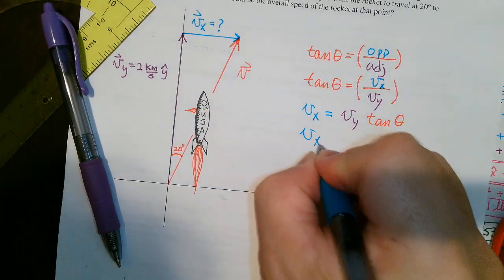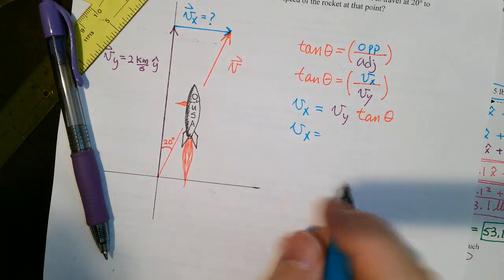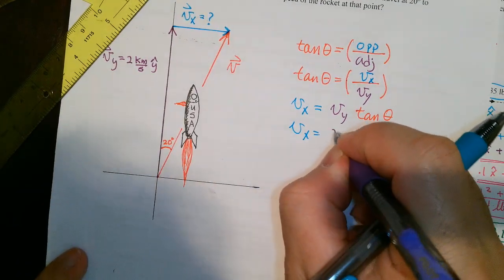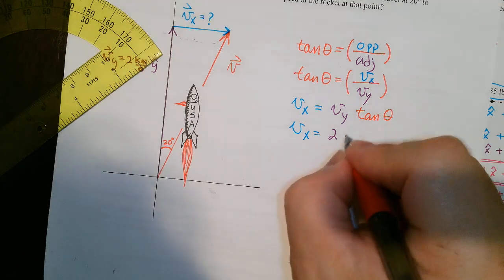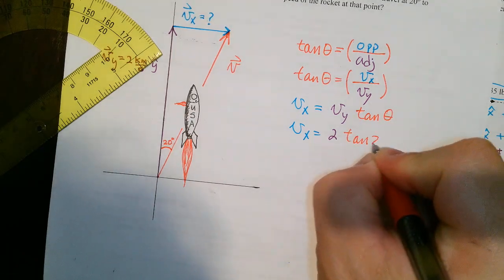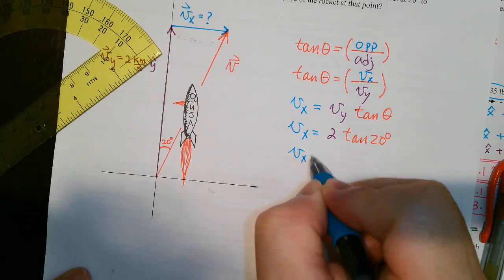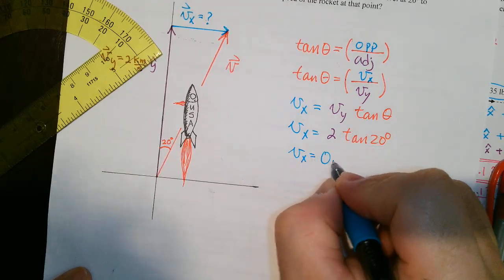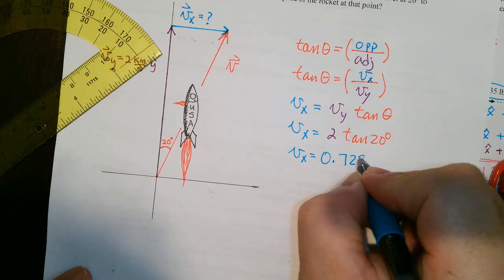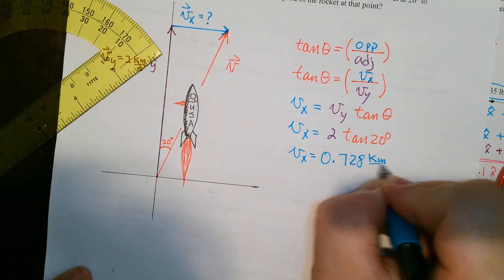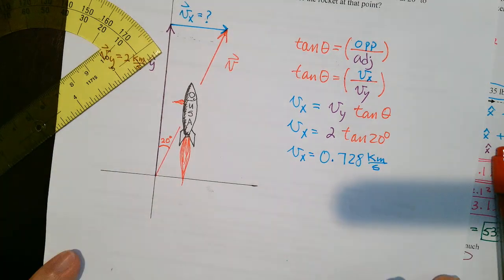So my Vx is equal to 2 times tan of 20 degrees. So my Vx is equal to 0.728 kilometers per second.